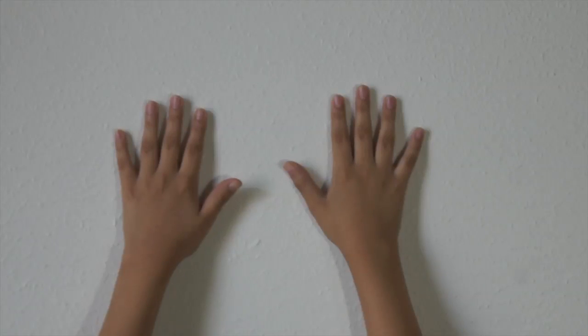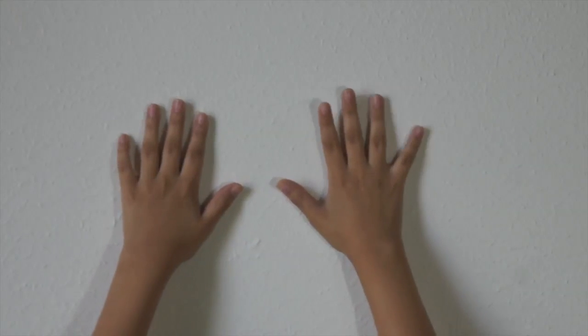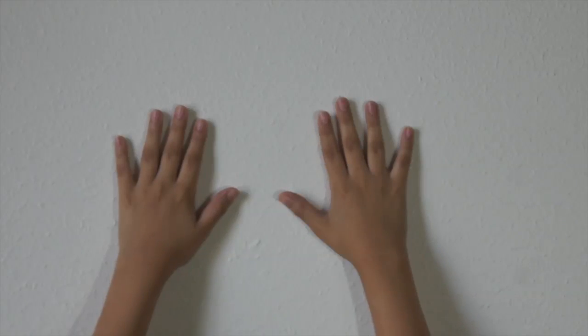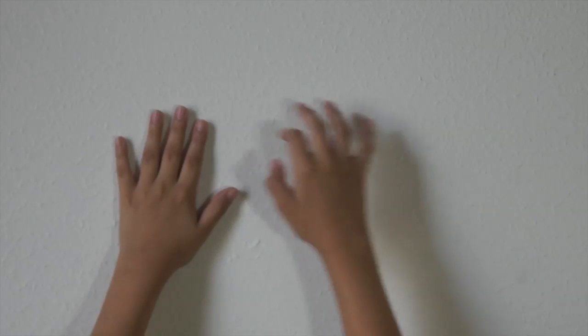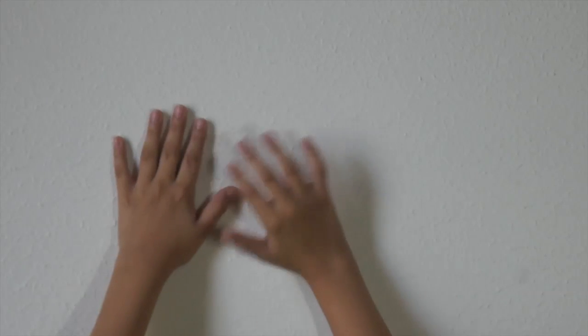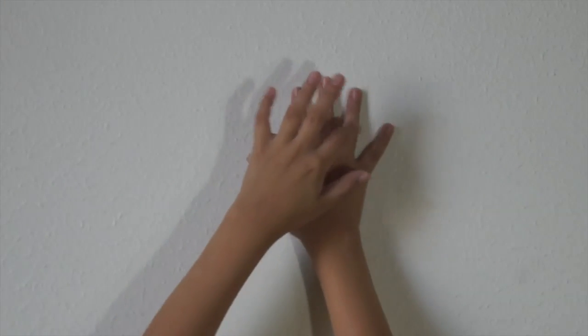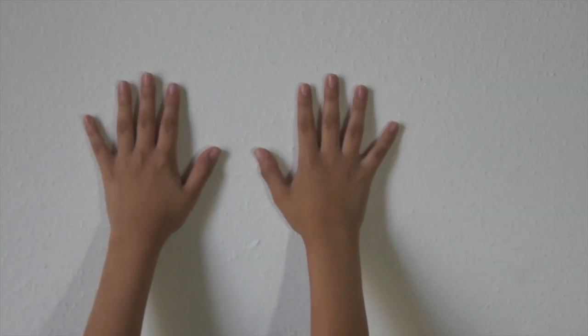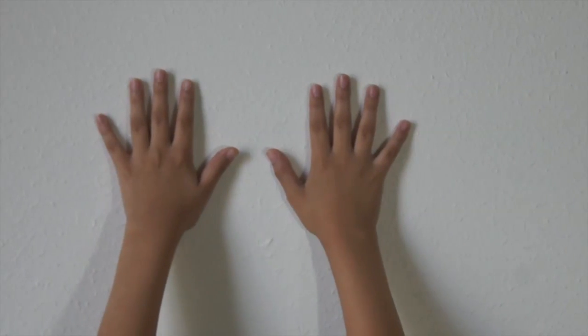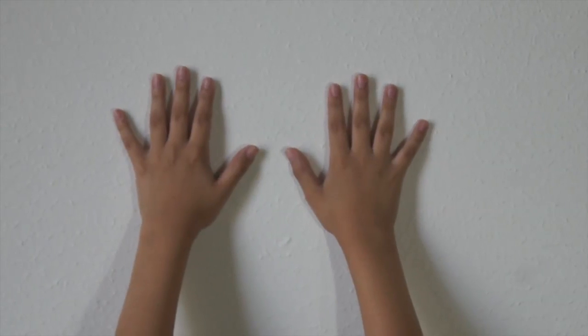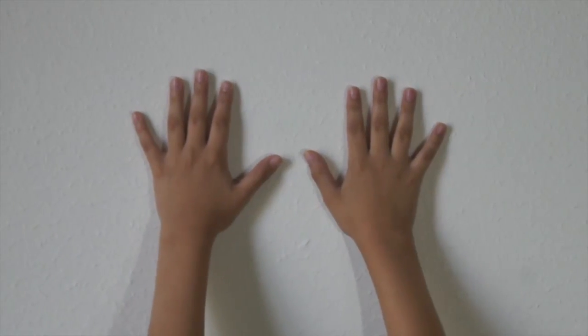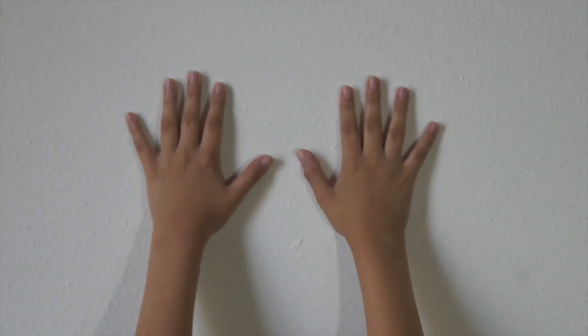Now we're going to learn a trick to multiply by 9. Lay your hands on the surface in front of you and give every finger a number from left to right. 1, 2, 3, 4, 5, 6, 7, 8, 9, 10. Then, for example, for 9 times 8, let's say, you curl down the finger you're multiplying by. In this case, the 8th finger.